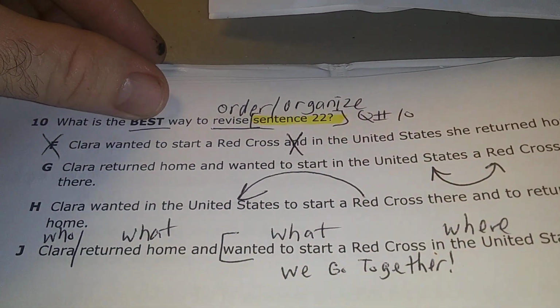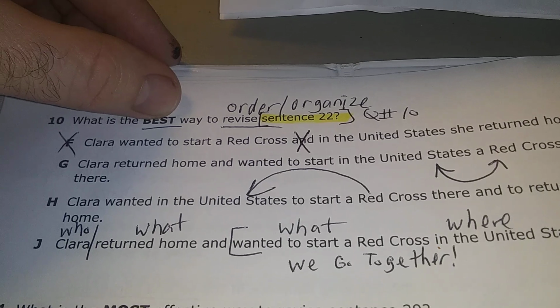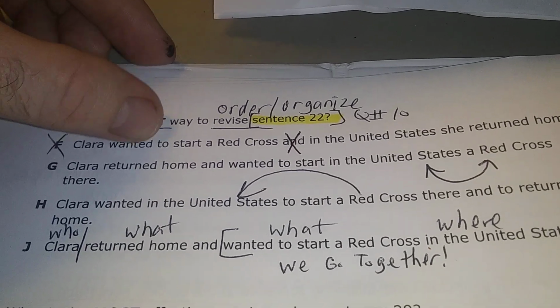Best means that sometimes there's repetition and only one of them makes the most sense, which was, in this case, letter J.